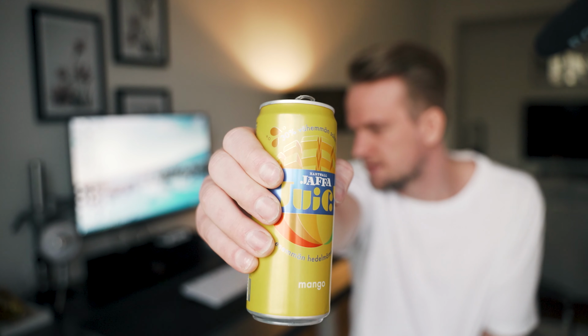Jaffa Juicy Mango. This is really the best thing ever when it's cold. No, it's not even that cold anymore, because I was waiting to film this, so I had it just on the table. But you know, who cares? It's still good.